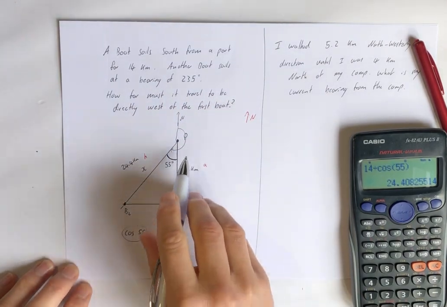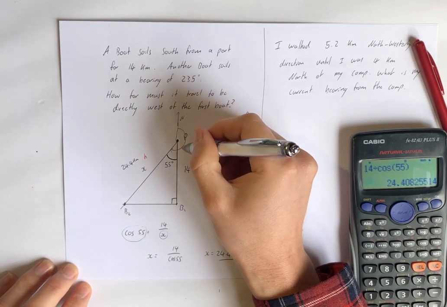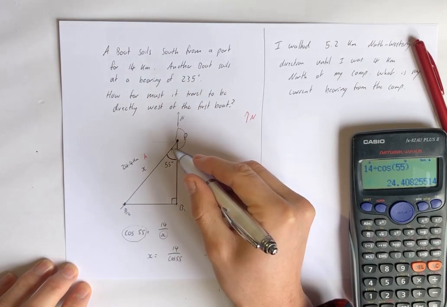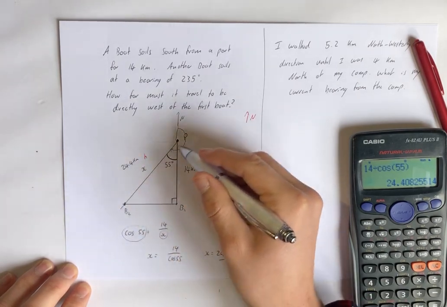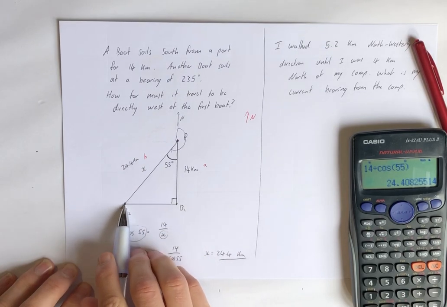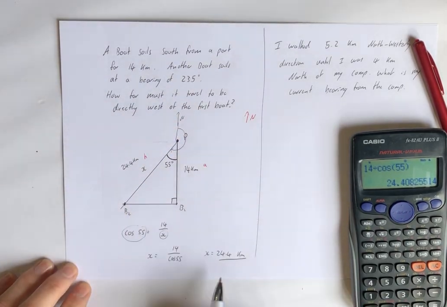We then knew that this boat went on a bearing of 235. So it's not 180, and it's not all the way around to 270. It's somewhere in between. So then we just drew a rough diagram of where that second boat went until it was directly west, and then we noticed we had a right angle triangle with an unknown, so it's just some trig.